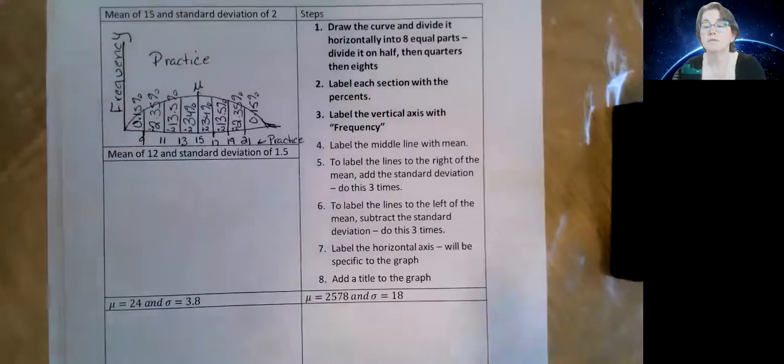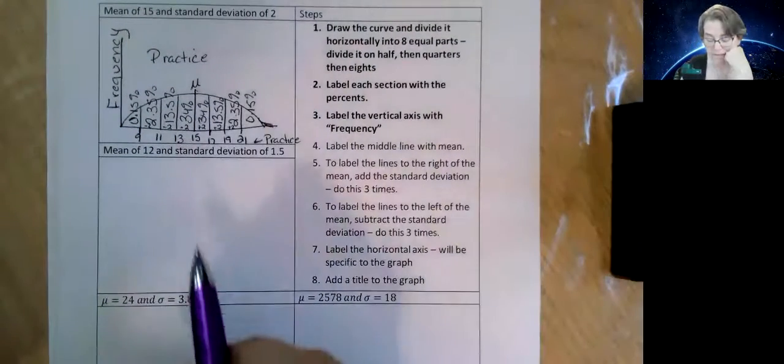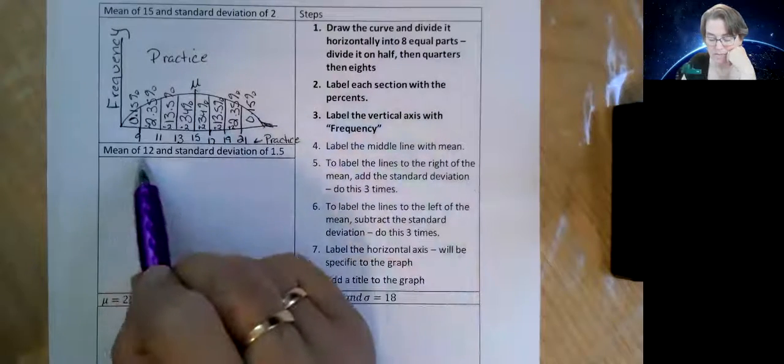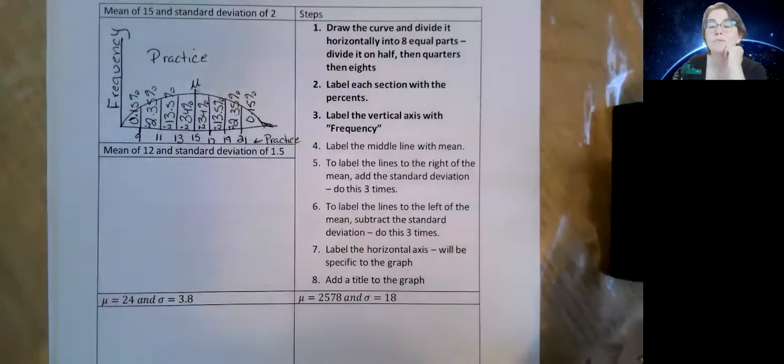So, if you're feeling comfortable, turn off the video and draw exactly these steps with a mean of 12 and a standard deviation of 1.5.